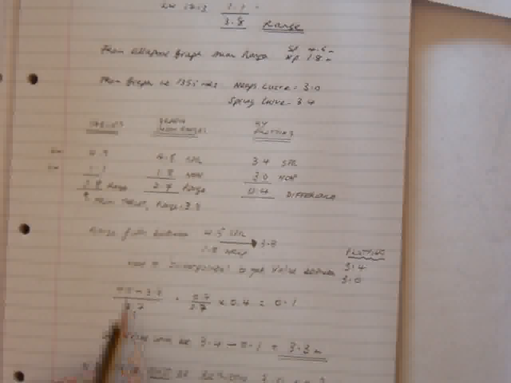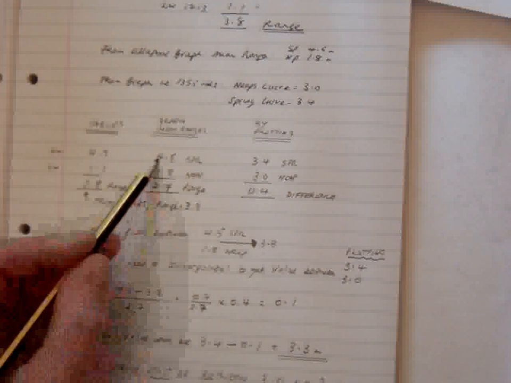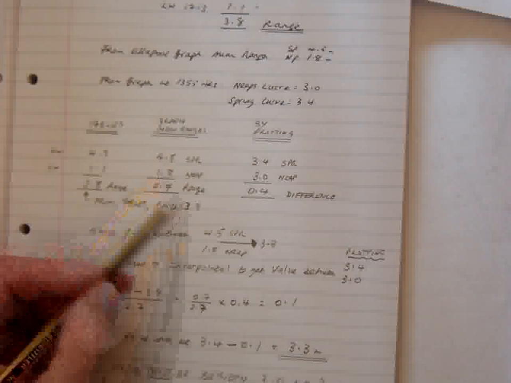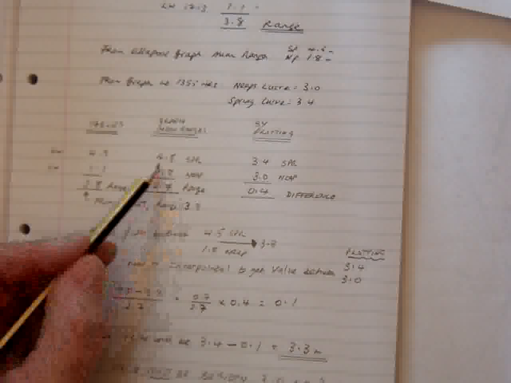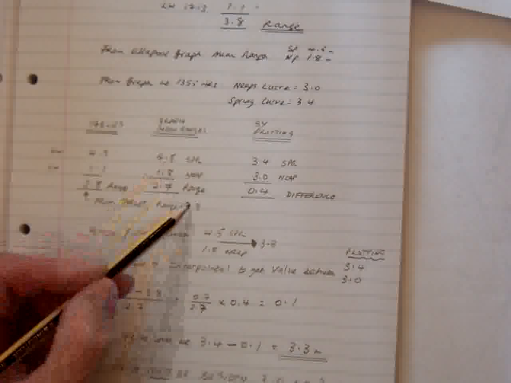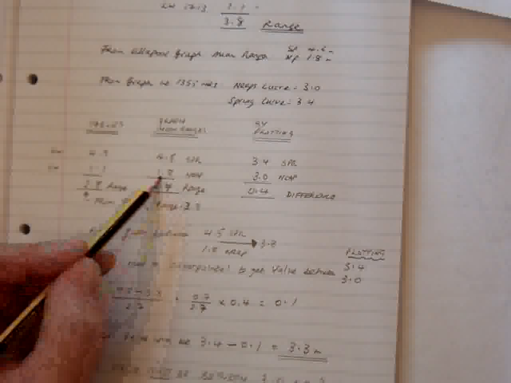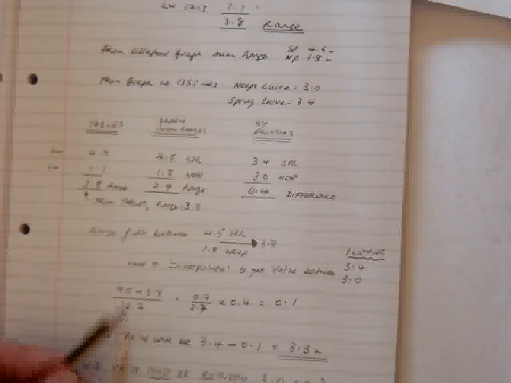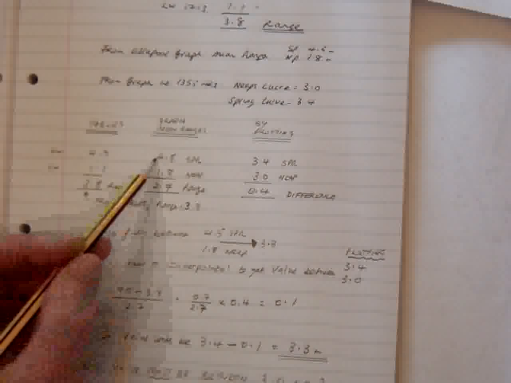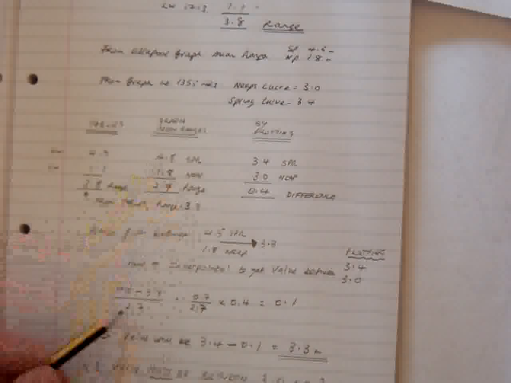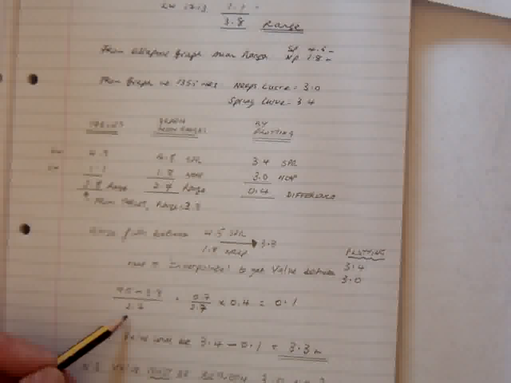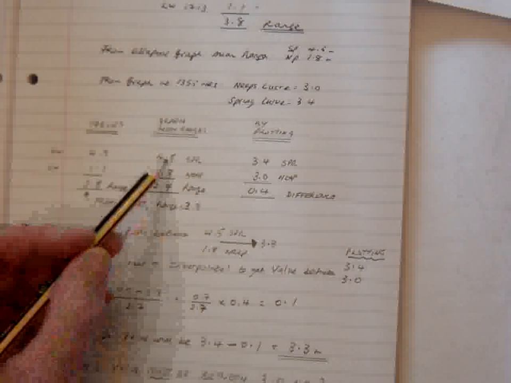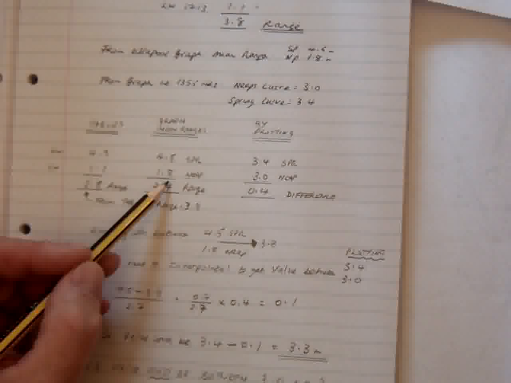Now the reason we do that is that our 3.8 is nearer to 4.5 than 1.8. You could have gone to 1.8, 3.8 minus 1.8 over the 2.7, but I've gone 4.5 minus the 3.8 over the 2.7 there. So we're coming down from the 4.5 towards the 1.8.